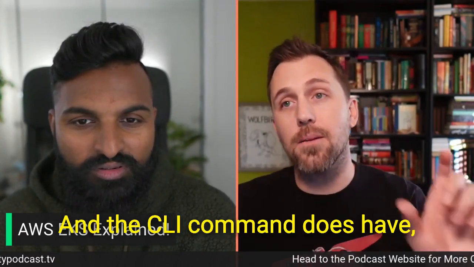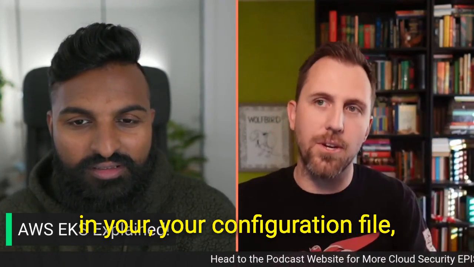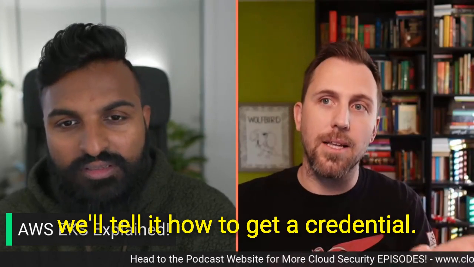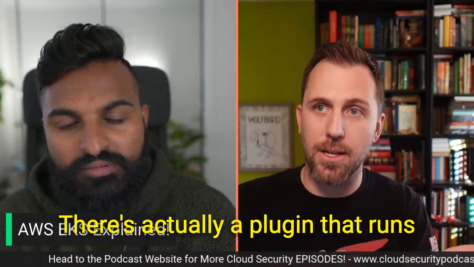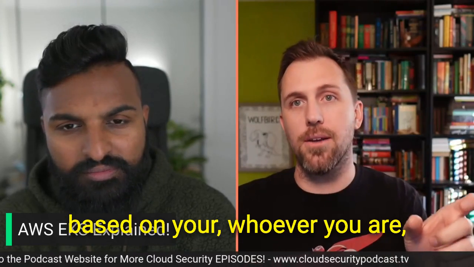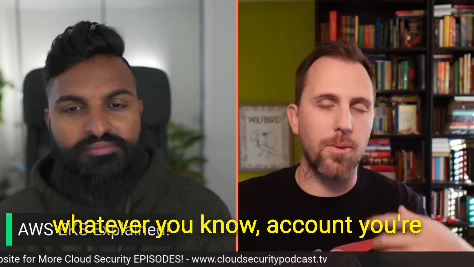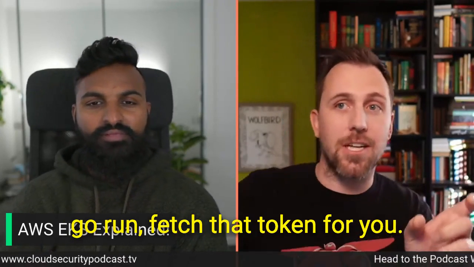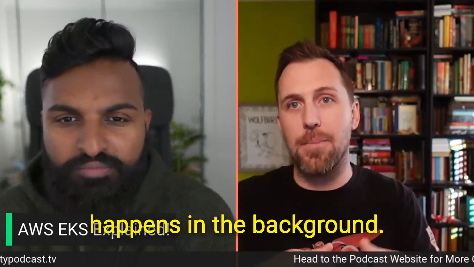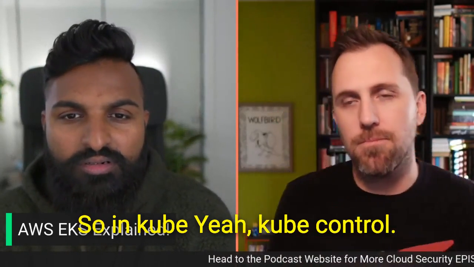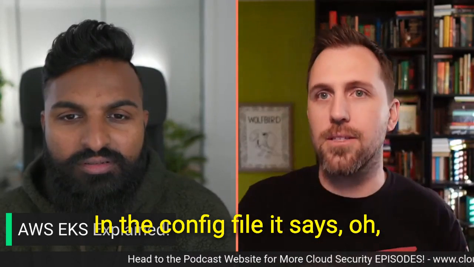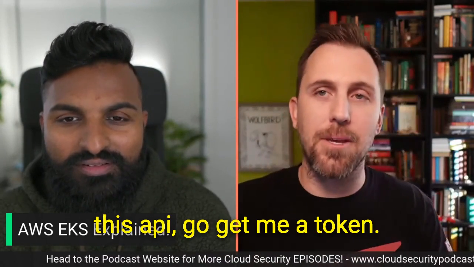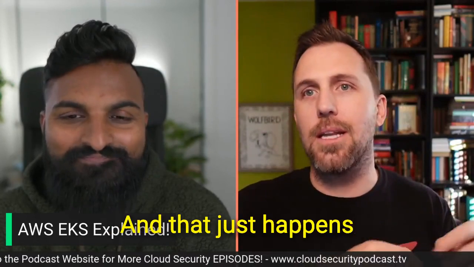Yeah, and the CLI command, in your configuration file, will tell it how to get a credential. There's actually a plugin that runs based on whoever you are, whatever account or region you're in. It'll actually go fetch that token for you. So there's a thing that happens in the background. In the kubectl config file, it says, whenever I try to access this API, go get me a token. And that just happens automatically.